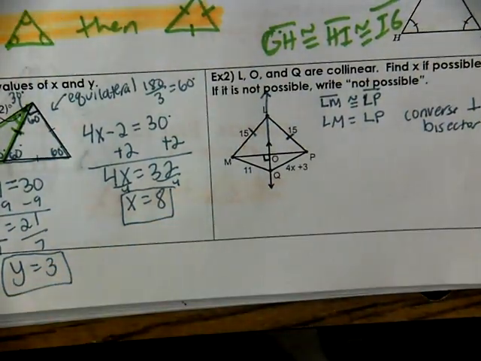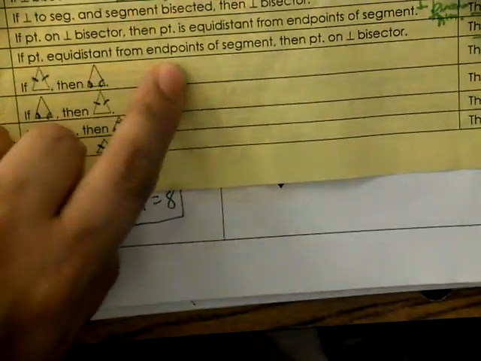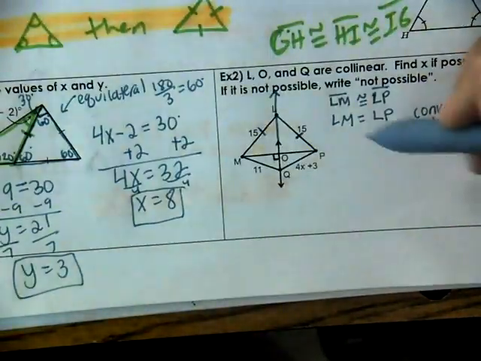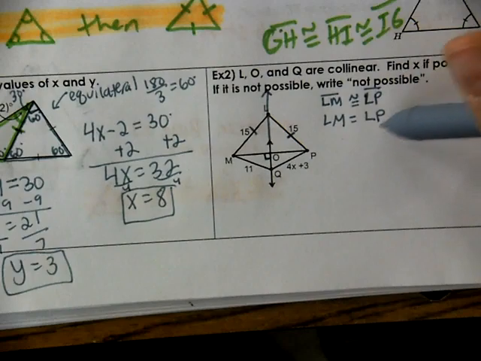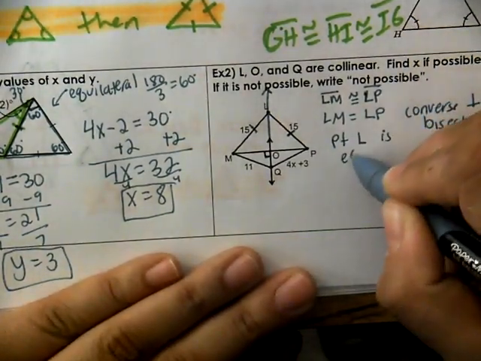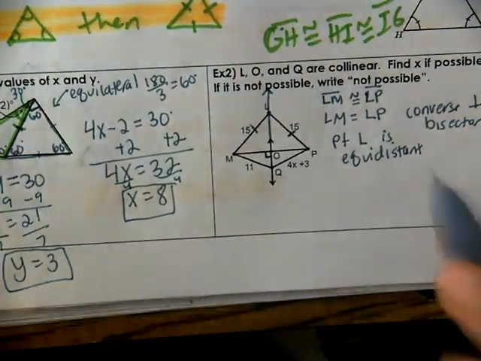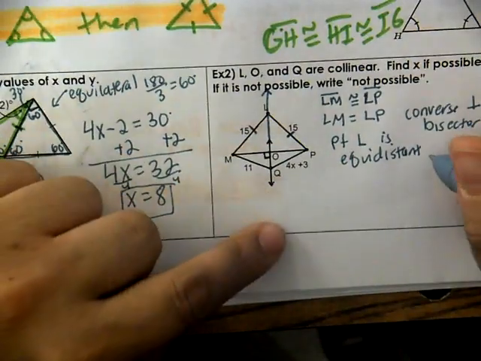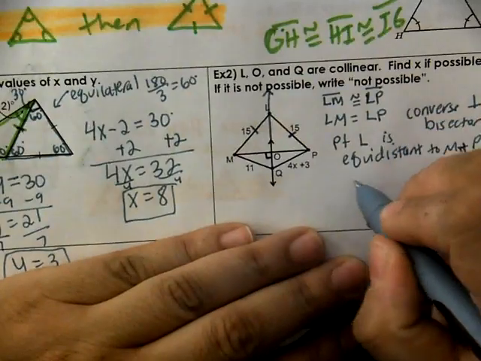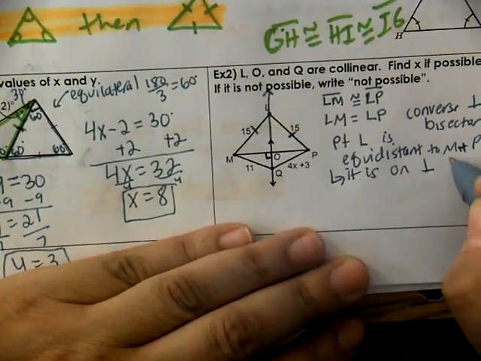And if LM is equal to LP, this would be the converse of the perpendicular bisector theorem that says, and let me show you where it is in case you're wondering, if a point is equidistant from endpoints of a segment, then the point is on the perpendicular bisector. So since LM and LP were equal to each other, that means that point L is equidistant. I'm writing a lot of detail here. You wouldn't have to do all of this, but I'm just making sure it's clear. Point L is equidistant to M and P. So therefore, it is on the perpendicular bisector.